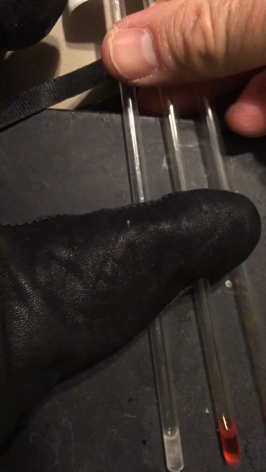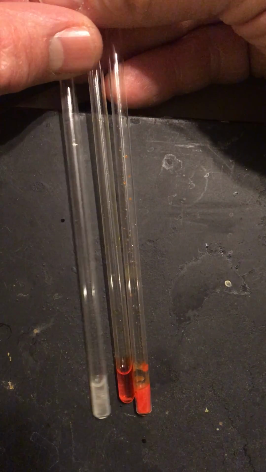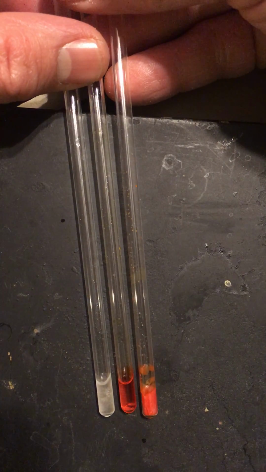I have sample tubes in a gloved hand here to bring the samples themselves up to near body temperature. What I have here is a sample of eicosane on the left. It's a solid, and I have a sample of azobenzene on the right, which is also a solid.